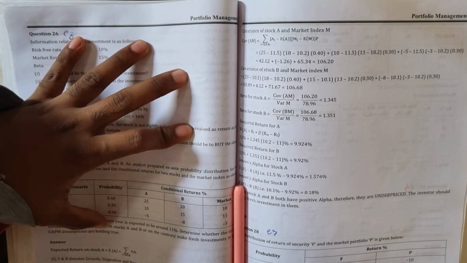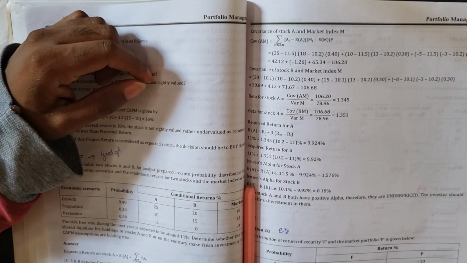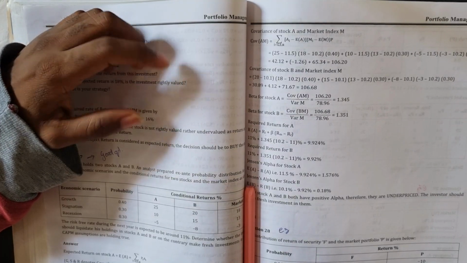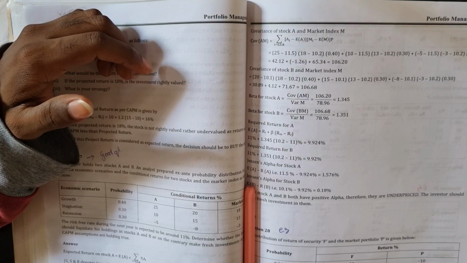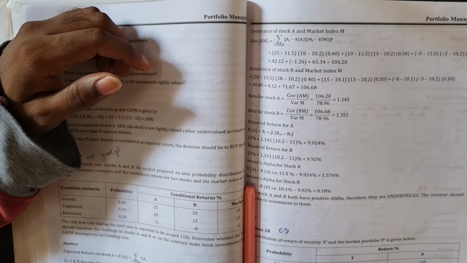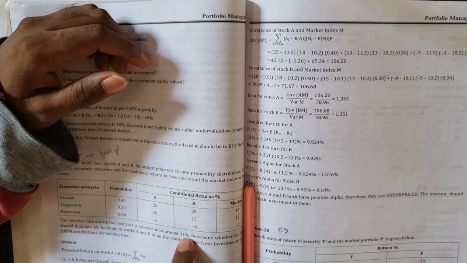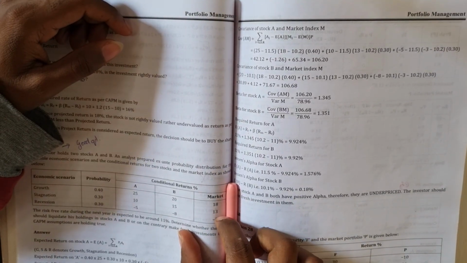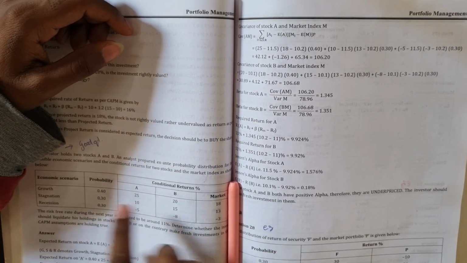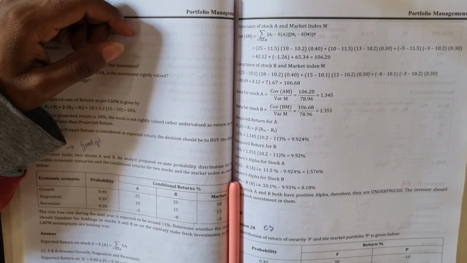CAPM assumptions are holding true. Now they are asking CAPM. What is the formula of CAPM? It is Rf plus beta times Rm minus Rf, right? So what all data is given here? We have Rf here. We will get Rm by multiplying with probability.